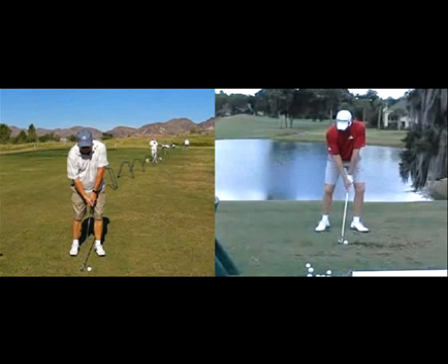First, let's look at his feet. He has a little wider stance than you do, and I would recommend widening your stance in order to have a better foundation for the weight shift to the left side on the downswing.